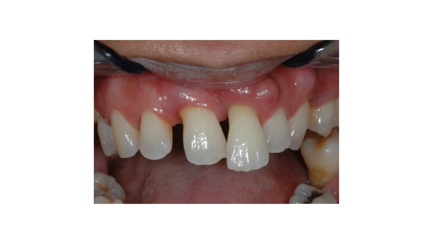The second main complaint of the patients coming to our clinic is drifting of the teeth. Drifting of anterior teeth and the presence of spaces between the teeth are often the first sign of an underlying periodontal disease. When teeth begin to drift, it's because their periodontal support has been compromised to such an extent that the teeth are no longer in equilibrium with the force of occlusion.